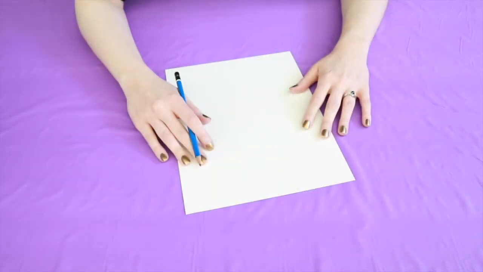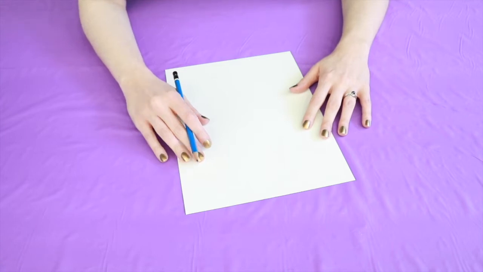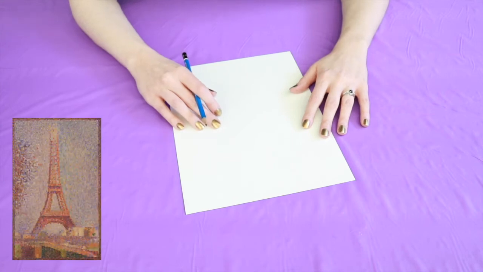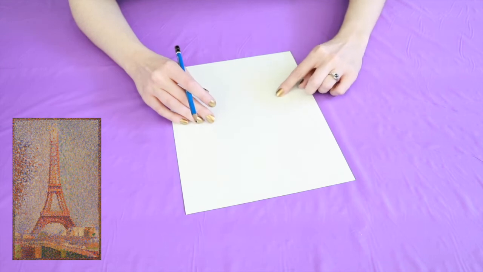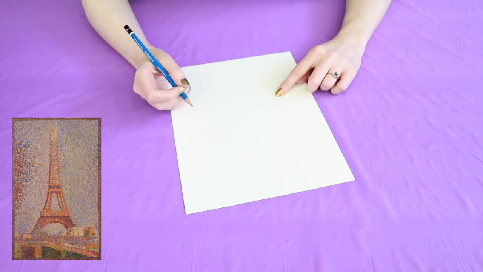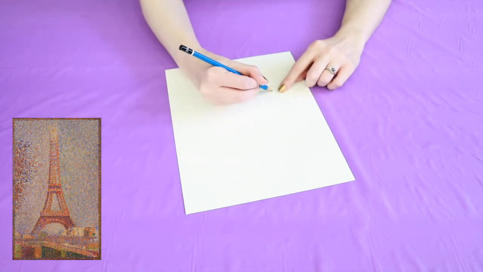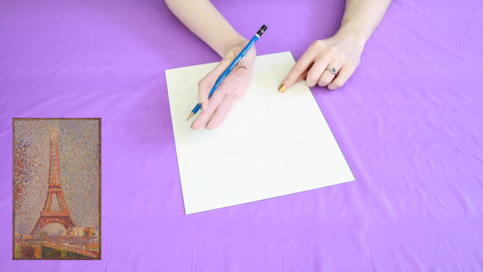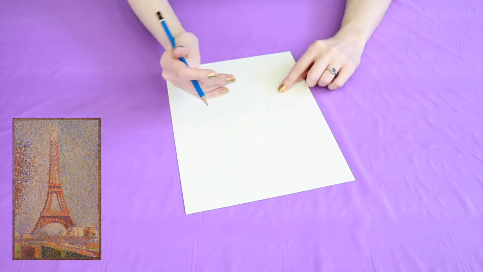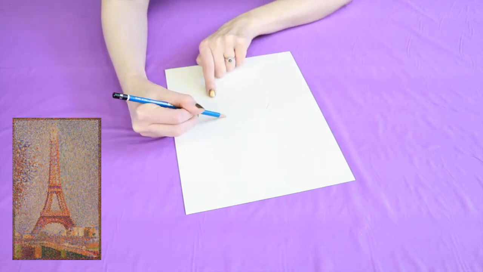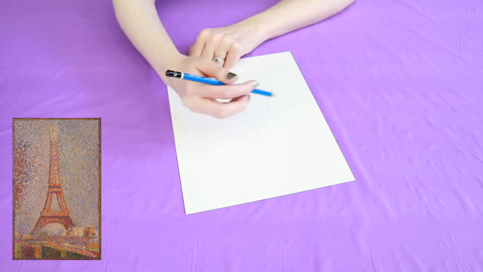Now let's get started making our pointillist art. I am going to start by sketching the Eiffel Tower on my paper using Seurat's painting as a guide. I'm going to start partway up on my paper to leave room for the other things at the bottom, which we'll get to in a moment. I'm going to start by drawing one slanted diagonal line going this way towards my right, and then another on the other side going the other way towards my left.